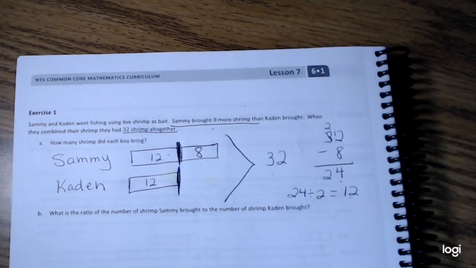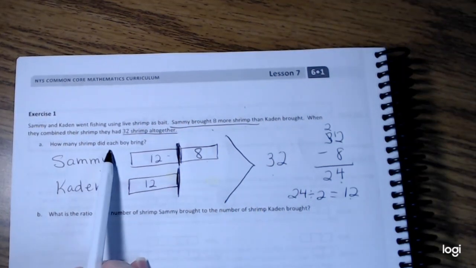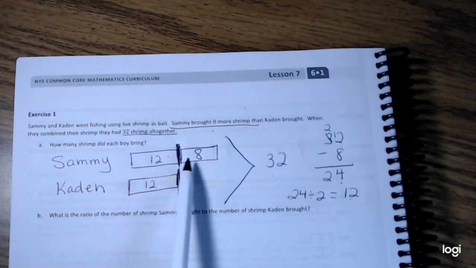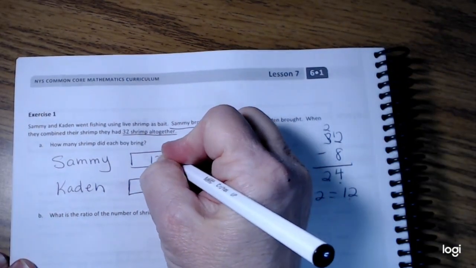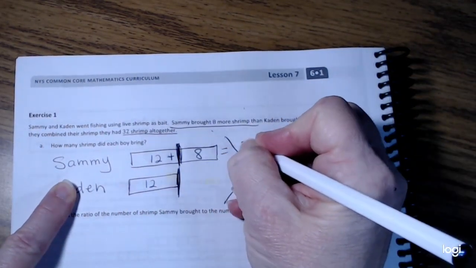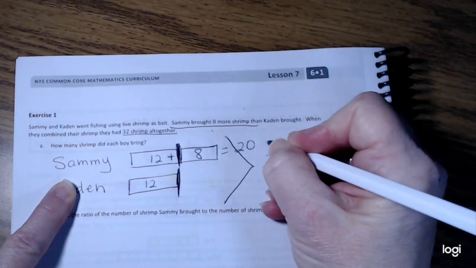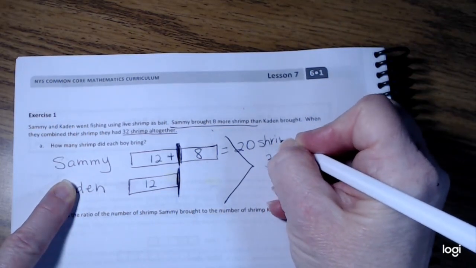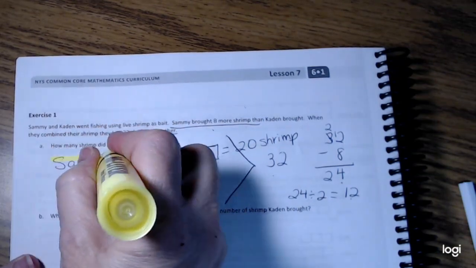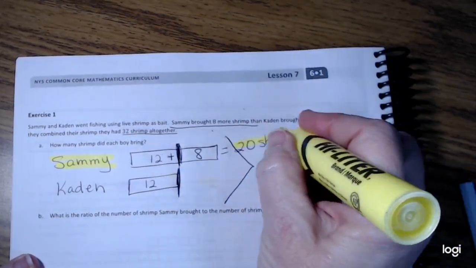Now we should be able to answer how many shrimp each boy brought. Well, Sammy has 12 here and 8 here. 12 plus 8 gives me a total of 20 shrimp. So I'm going to highlight here that Sammy has 20 shrimp.